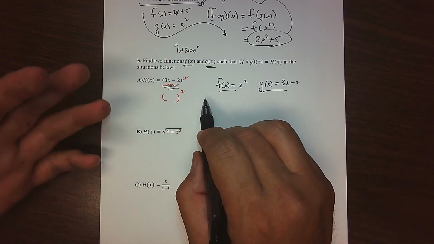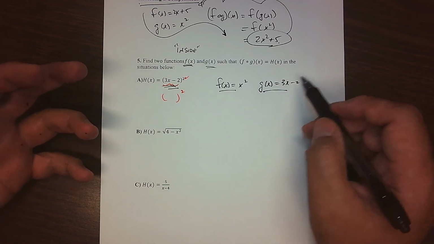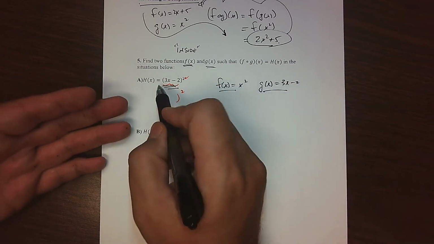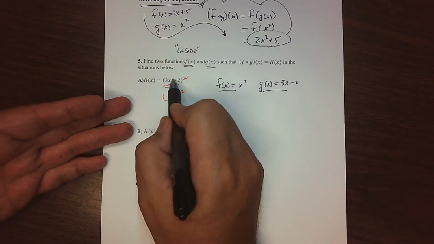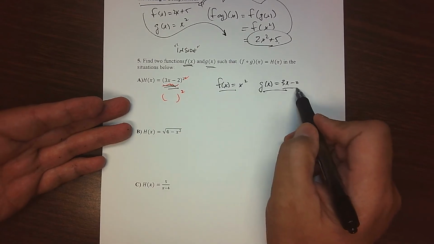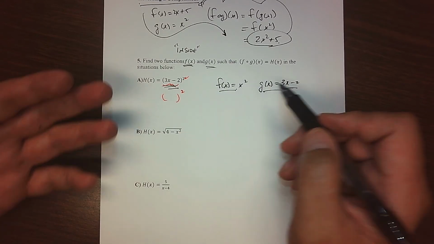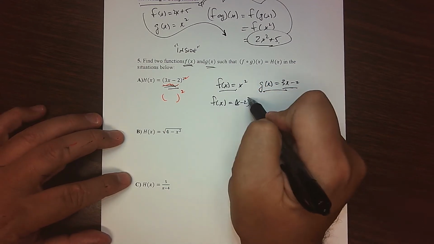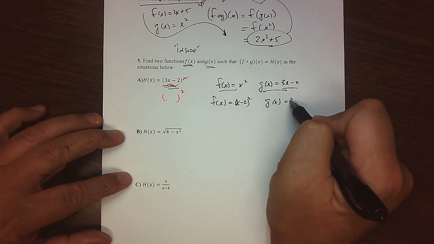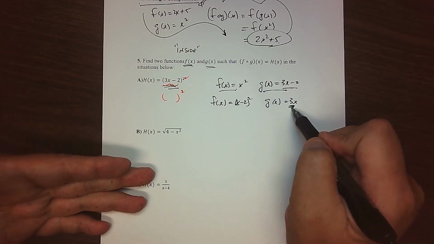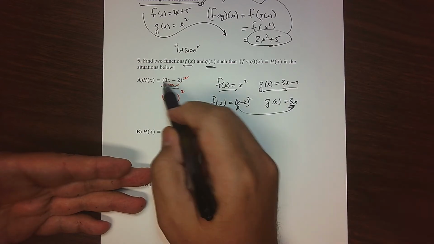All right, now of course, there's more than one right answer. I hate to use the word obvious, but that's probably the most obvious one because of the parentheses being used. This line is being put inside the squaring function. However, if I considered this being x minus 2 squared and g of x being 3x, that would also be another answer, because if I put this inside of there, I get that.